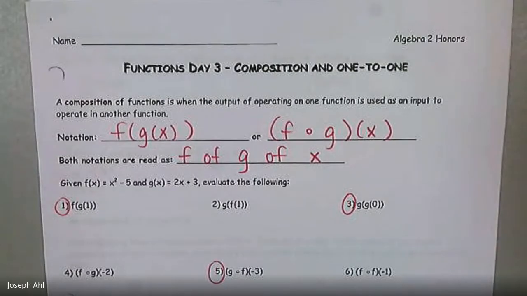Hey, Algebra 2 honors students, this is Unit 2, Day 3. We're going to be looking at two pretty big ideas today. We're going to talk about compositions of functions and the concept of what it means to be one-to-one. Maybe that's something you learned in Algebra 1, but if not, we're going to recap that concept today.